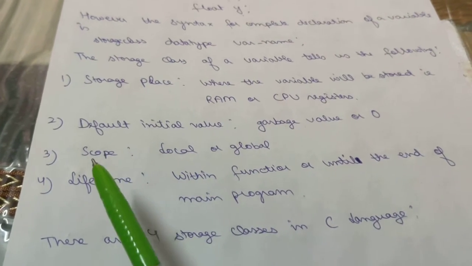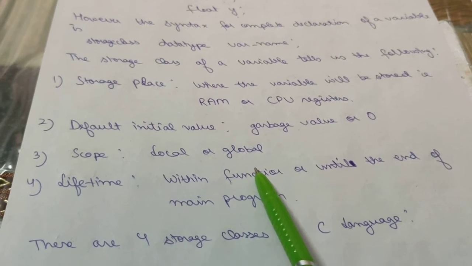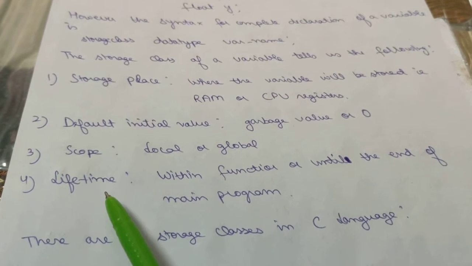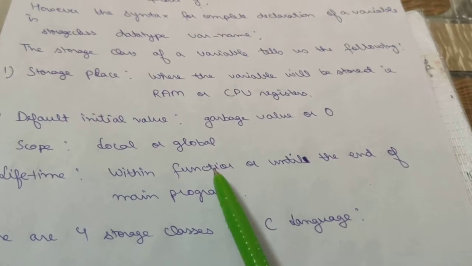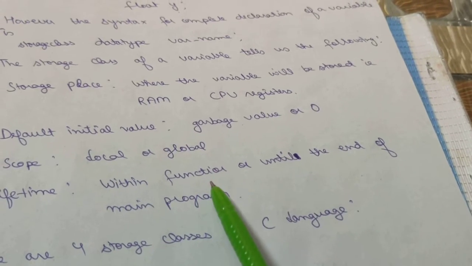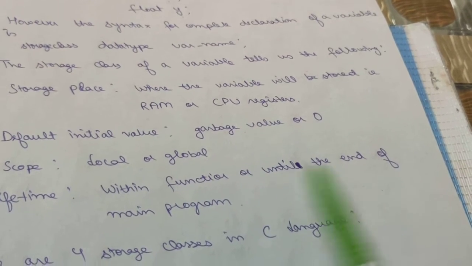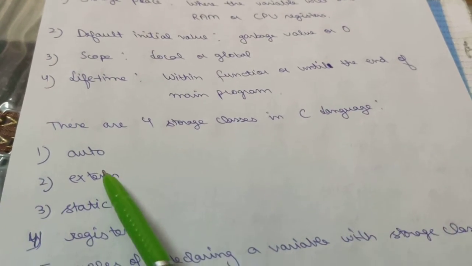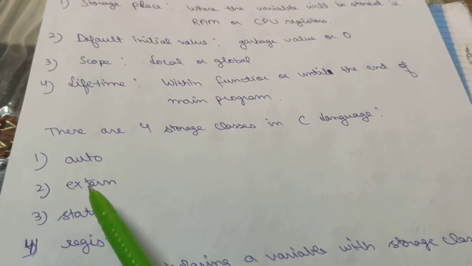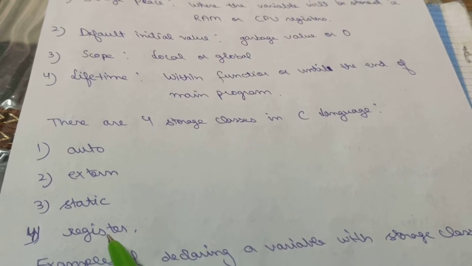The third thing is the scope of the variable, whether it is local or global. And finally, the storage class tells about the lifetime of the variable. That is, whether the variable continues to exist only within the function or until the end of the main program. So there are four storage classes in C language. First is auto, then extern, then static, and finally it is the register storage class.